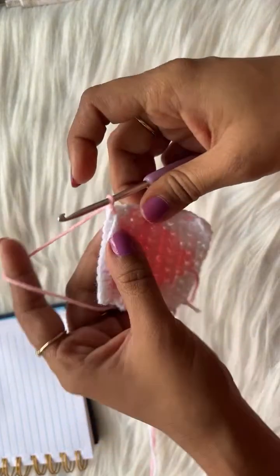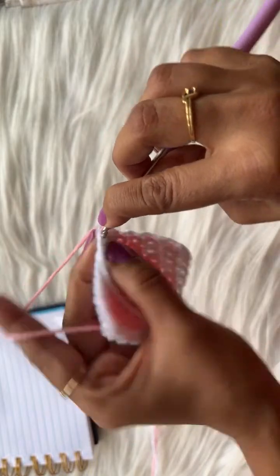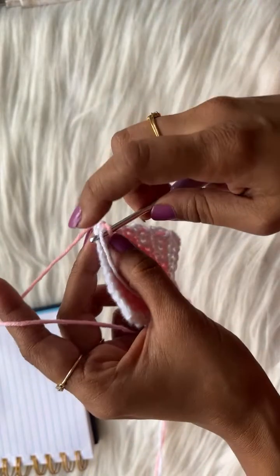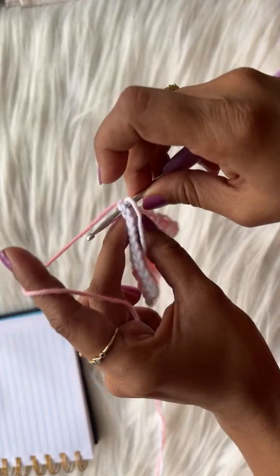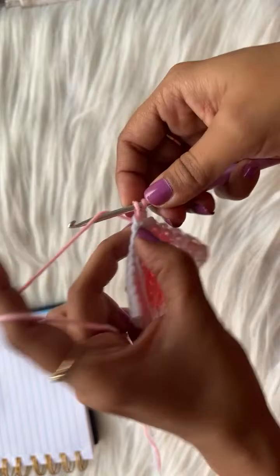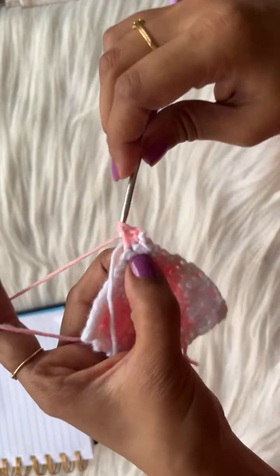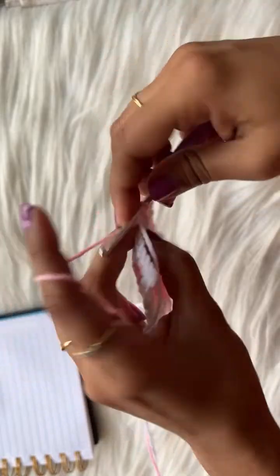Now we are going to do all the stitches with only pink color. This is the last round, the 11th round. Insert your hook in the first stitch. The white yarn should come up like this, and do 1 single crochet. So 1, in the next stitch also 1, 2.